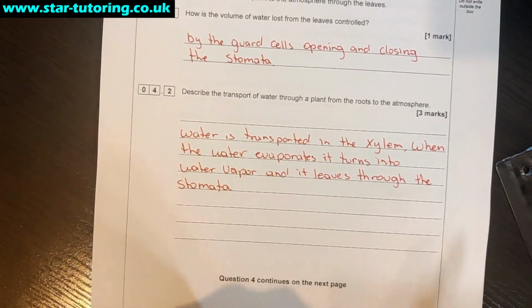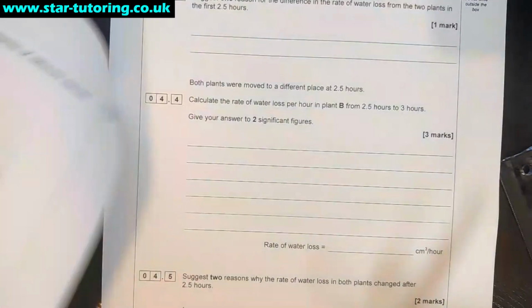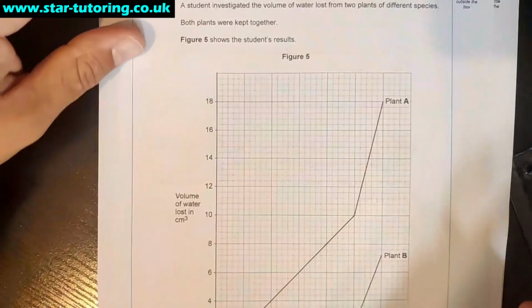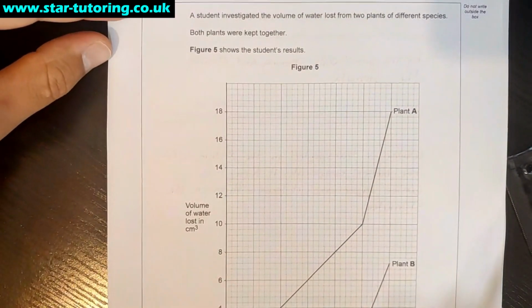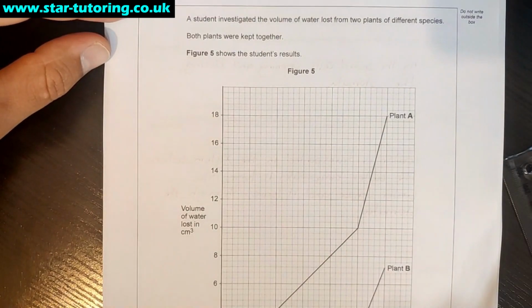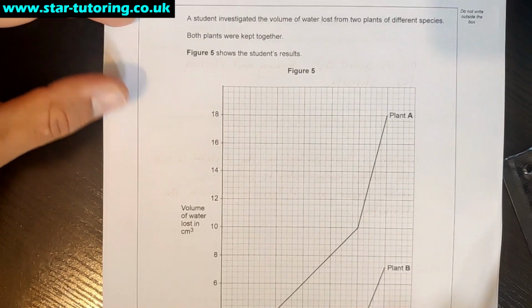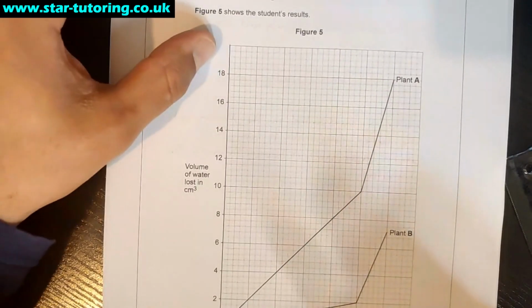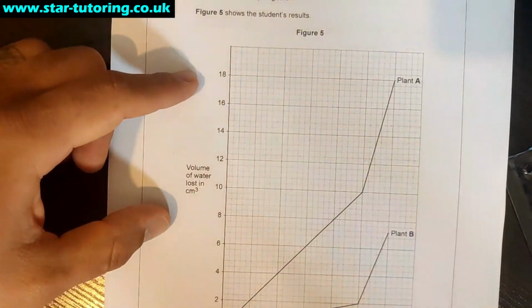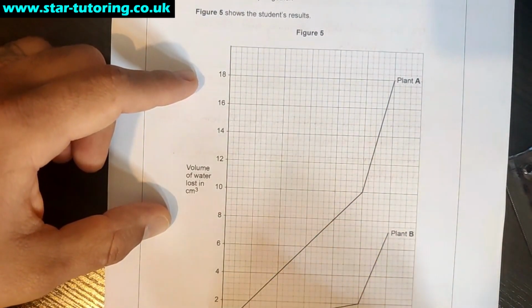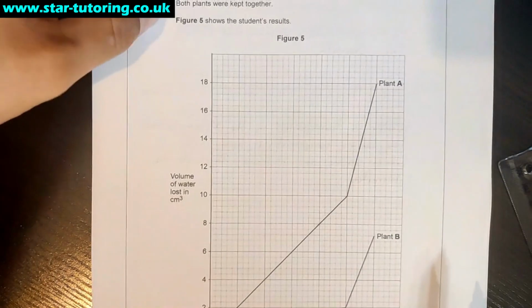Okay, so let's go to the next question. A student investigated the volume of water lost from two plants of different species. Both plants were kept together. Figure 5 shows the student's results. So this is what they measure, the y-axis, and that will be your dependent variable, and then at the bottom your independent variable, which is what changes.